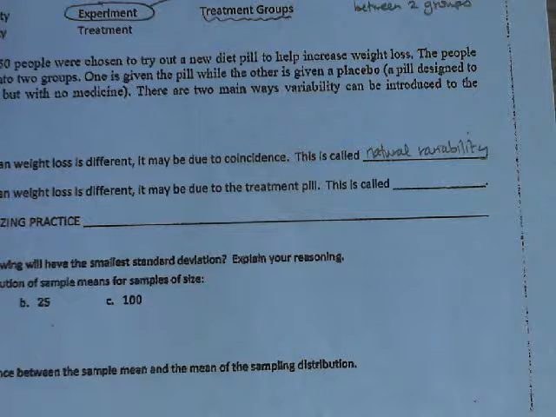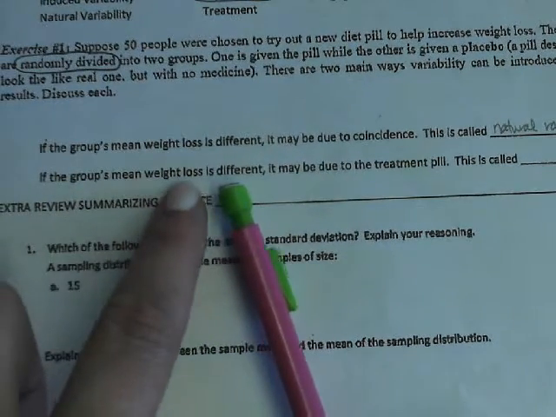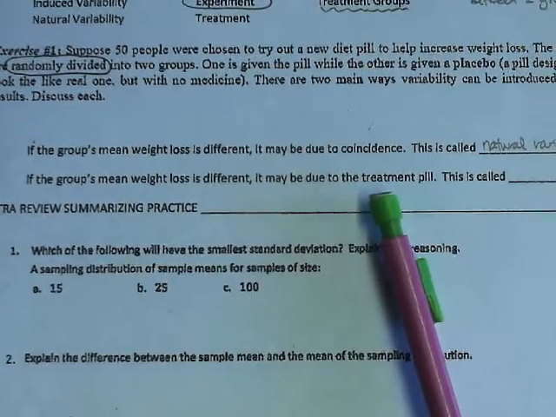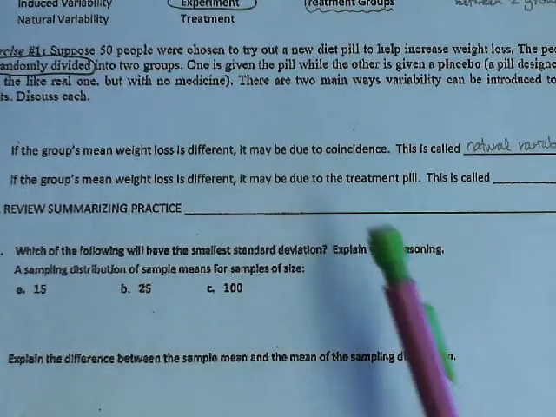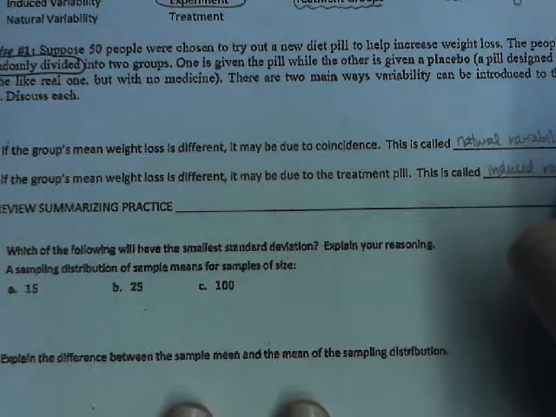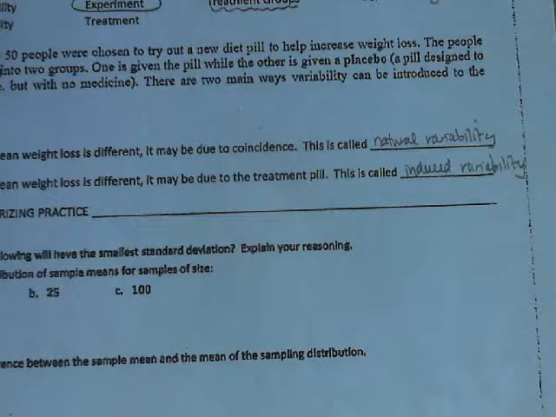And the second scenario is that the average weight loss is still different between the groups, and the second option is that it is actually due to the treatment pill and to the drug that the one group took. This would be called induced variability, and both of those vocab words actually came up our first day when we were talking about the different kinds of variability and the different kinds of surveys. Induced means we caused it. Okay, we created an environment that we hypothesized would cause this to happen.